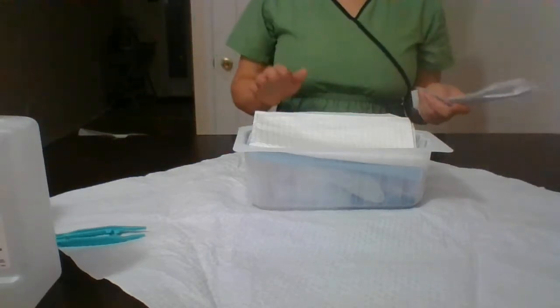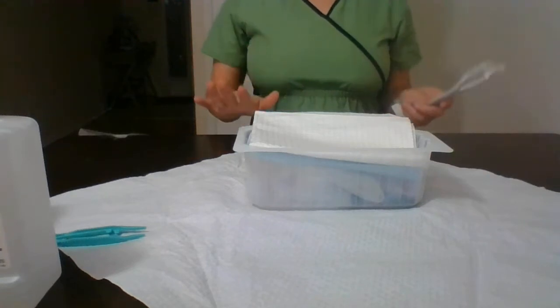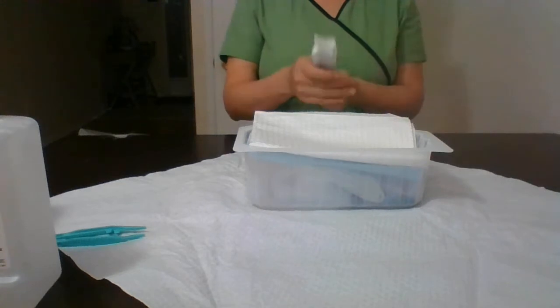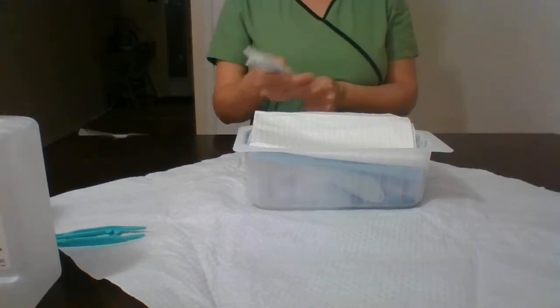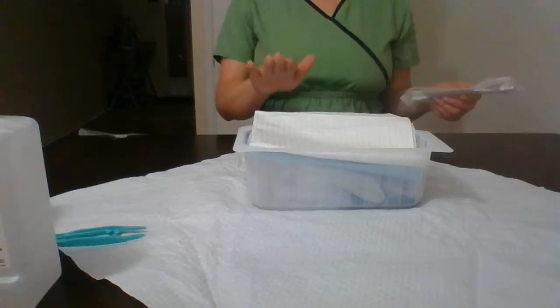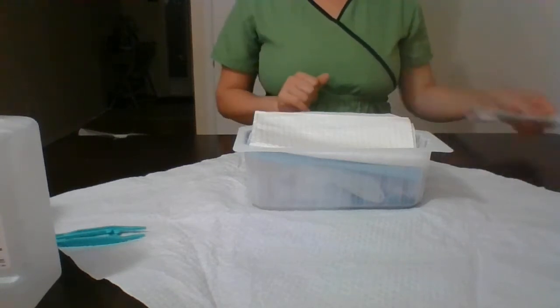I know I'm supposed to stay close to my sterile field. I just realized that my catheter fell, so I quickly grabbed it. But I know that I should not be leaving my field at any time.